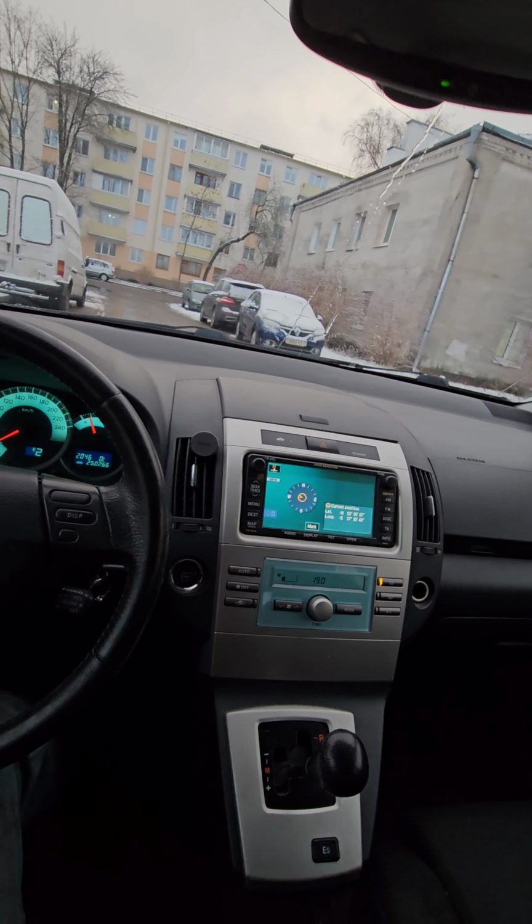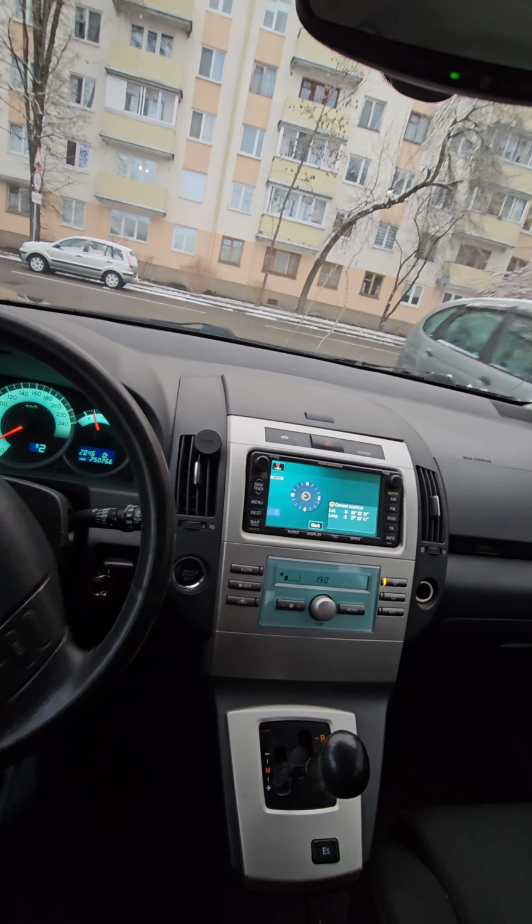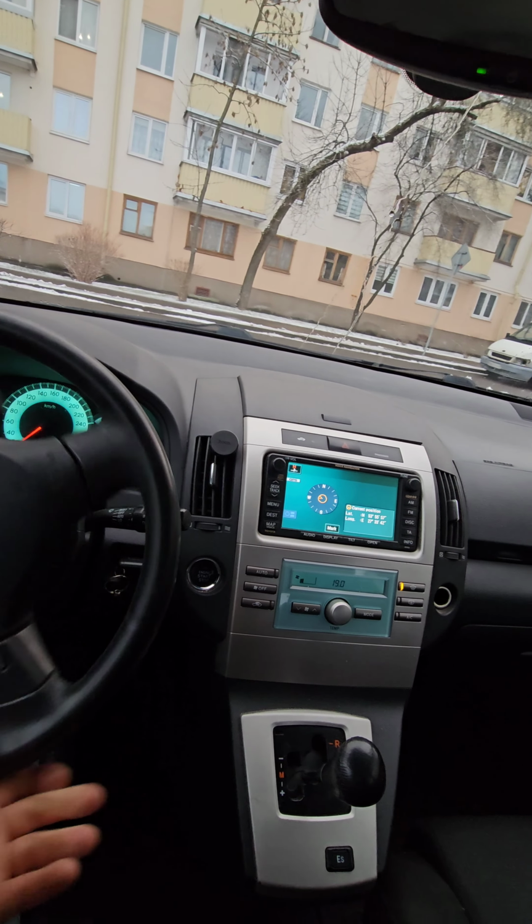I don't say that you must drive like this. No, it's an option. You can do it.